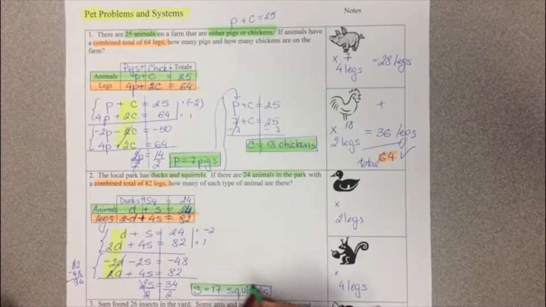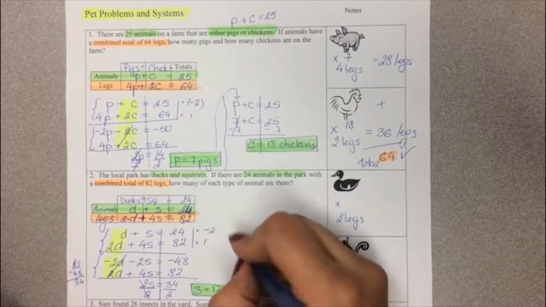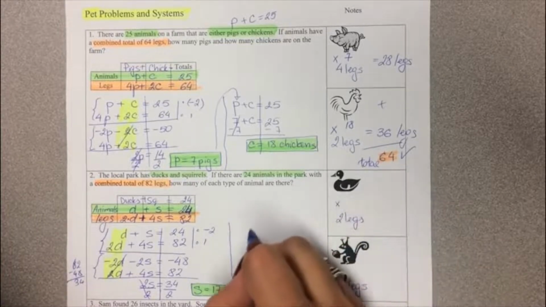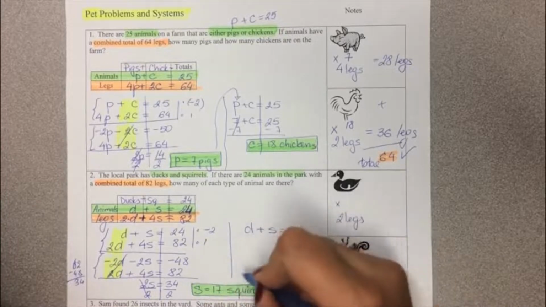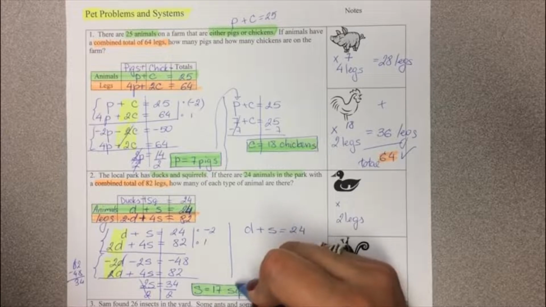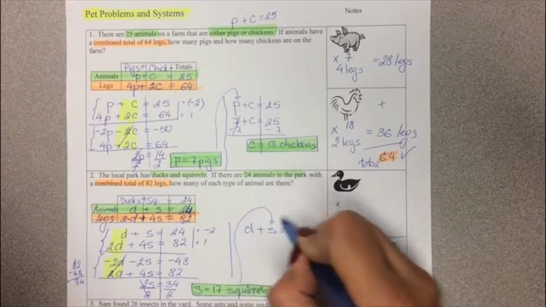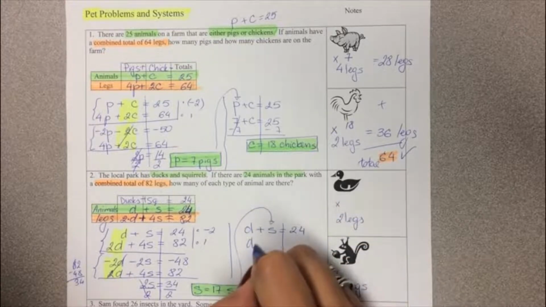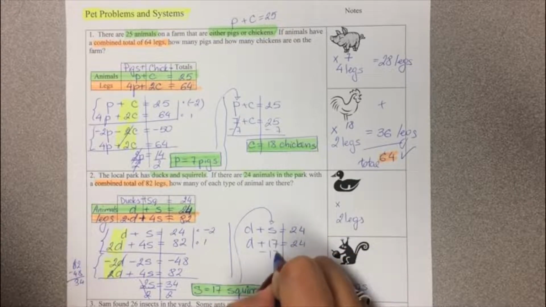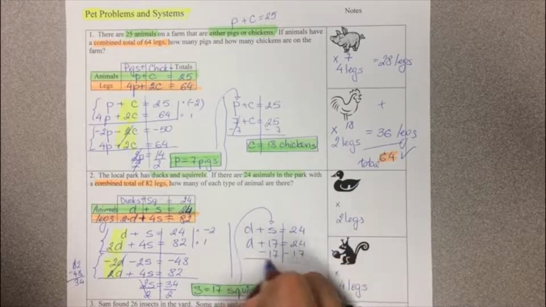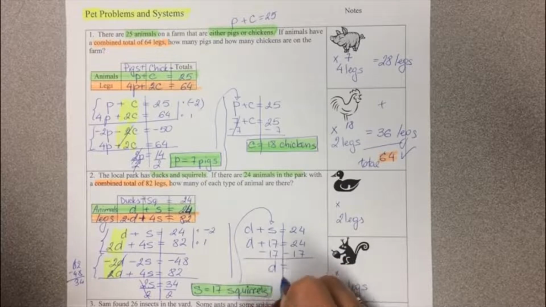17 squirrels will be used to find the number of ducks, because we know that there are 24 ducks and squirrels together, 17 of them being squirrels. We can subtract using inverse operations, and that will give us the number of ducks.